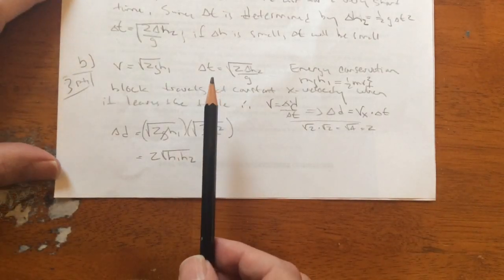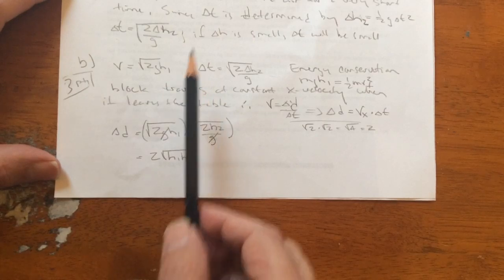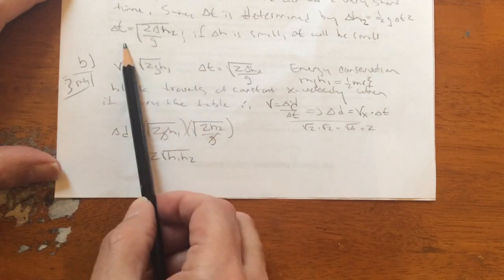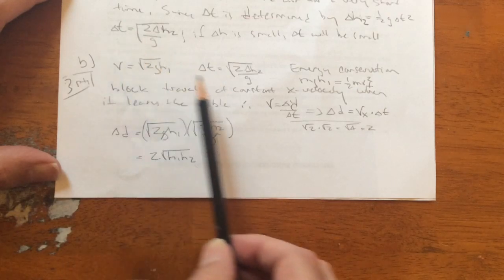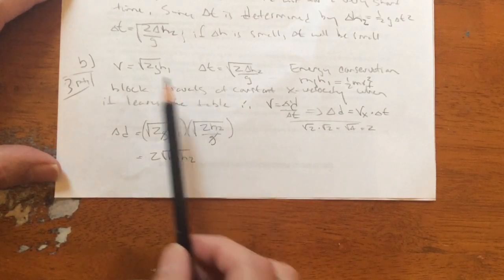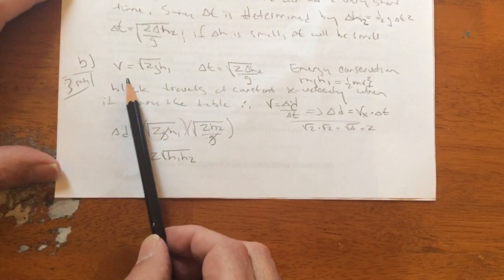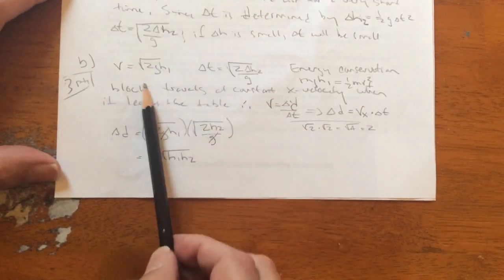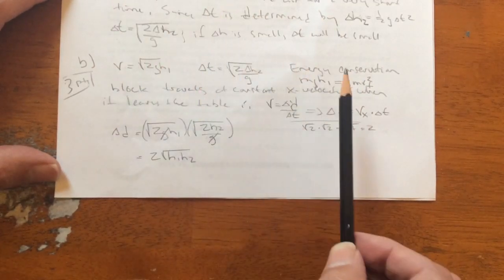I defined my velocity. I defined my change in time. And I think it's prudent if you're going to answer B, that you say, you can write as identified in AI and as identified in AII, velocity is, time is.